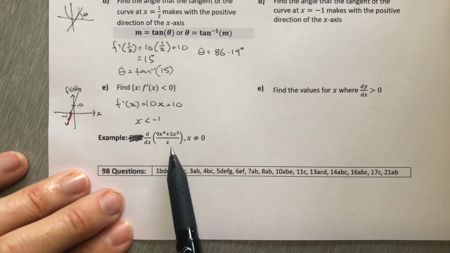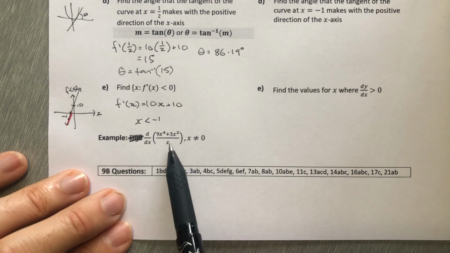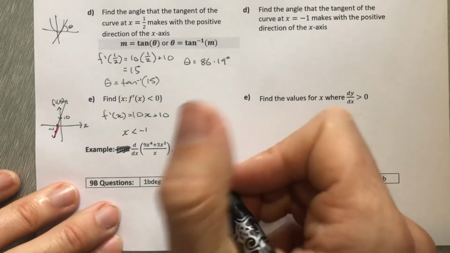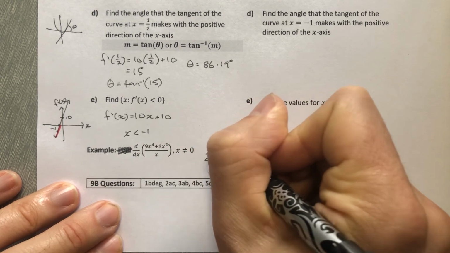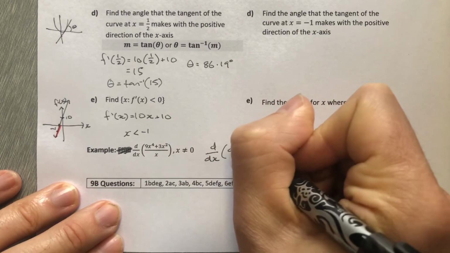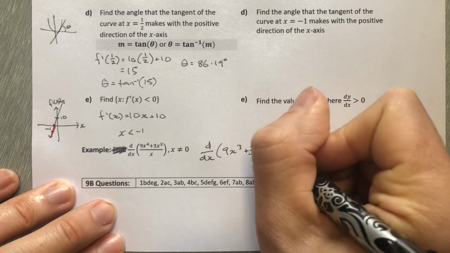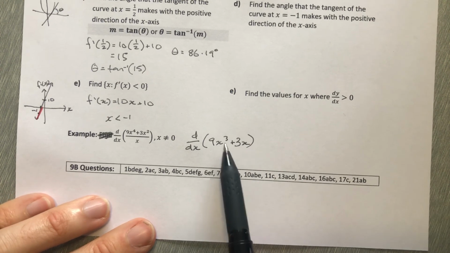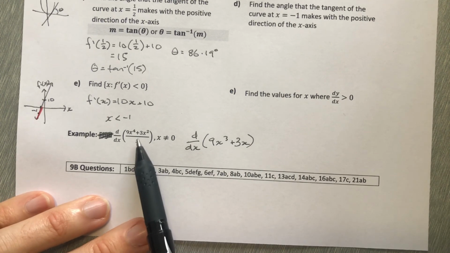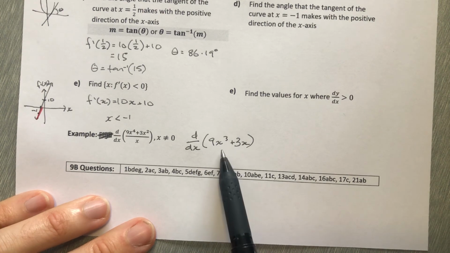Okay, now let's do this one, but we can see that there's an x there, there's an x there, and we're divided by x. So we can just change this to 9x to the power of 3 plus 3x. That's going to be a lot easier for us to differentiate, isn't it? Rather than having this fraction, it's all a part of the numerator here.